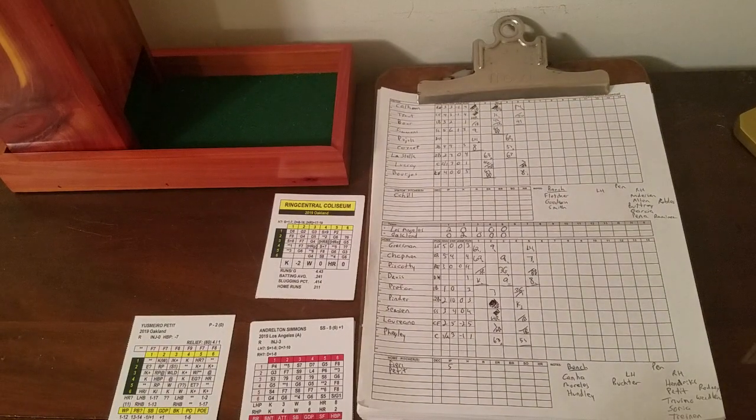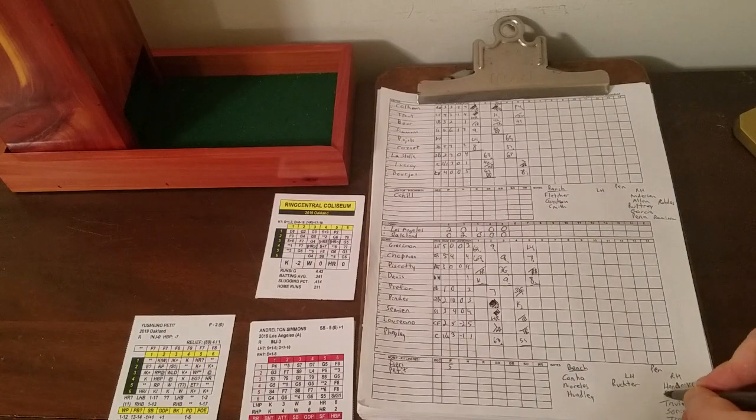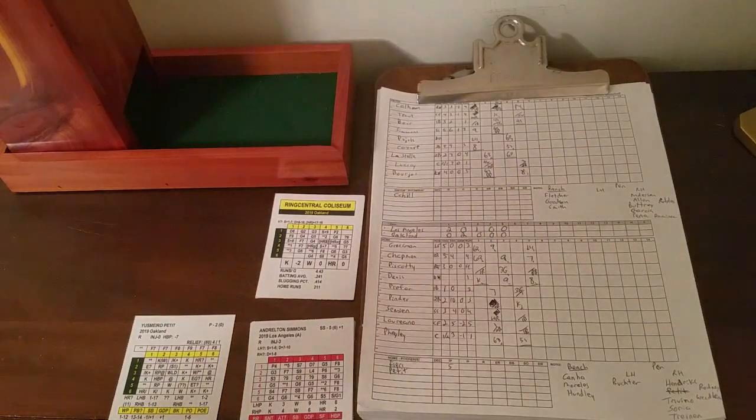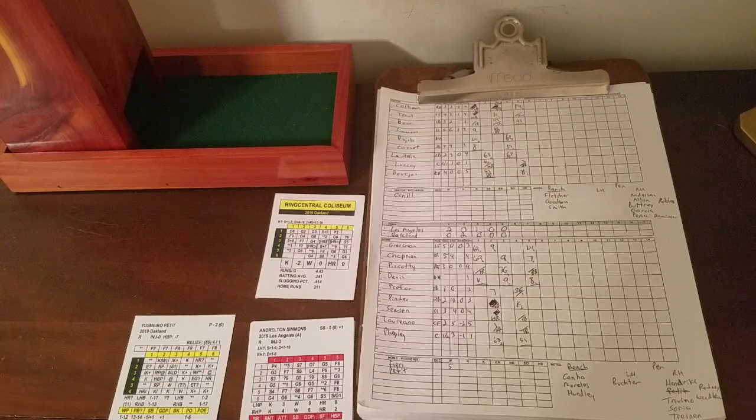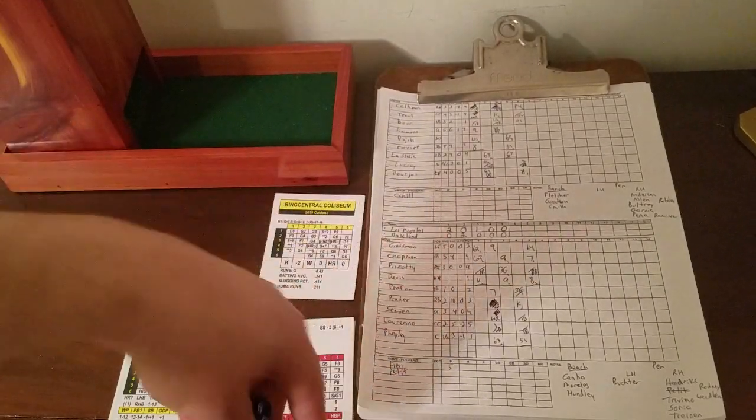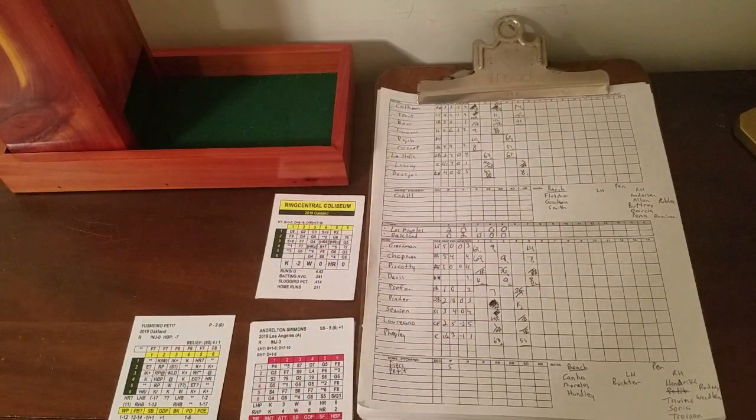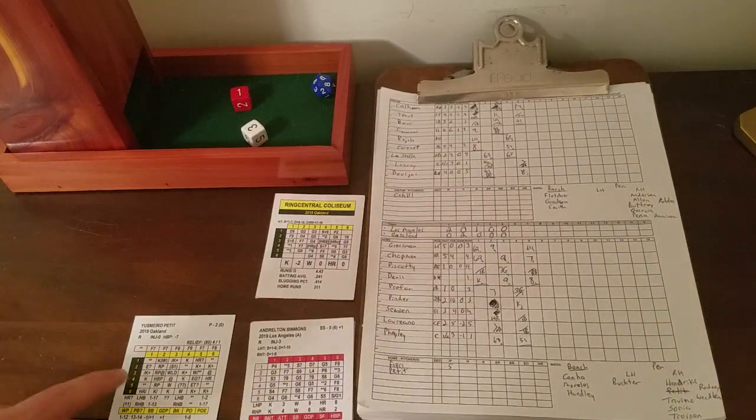Okay, top of the 6th, the new pitcher Yusmeiro Petit. So I'll go to my little roster thing there and cross out Petit. And we're ready to go with Andrelton Simmons. And I went ahead and filled in the defensive ratings for Oakland, which I had forgotten to do. So here's Simmons, 1-3 against Petit.